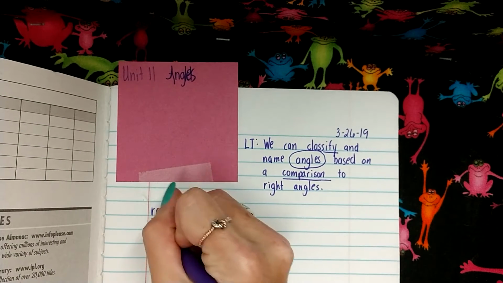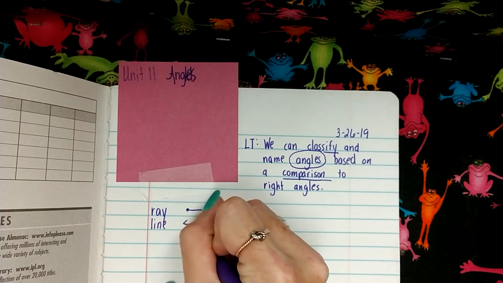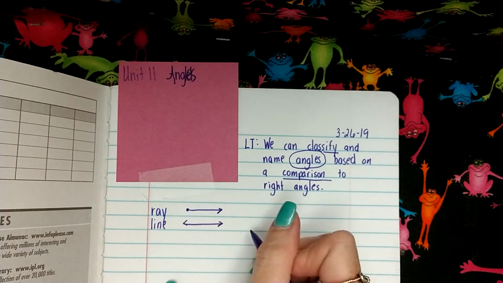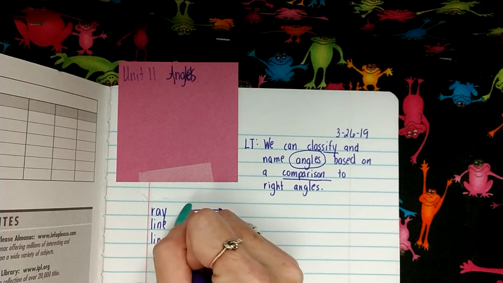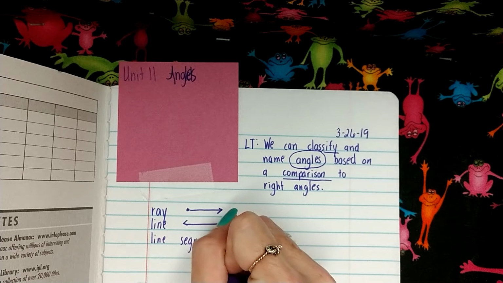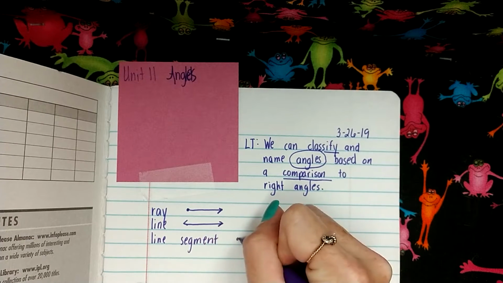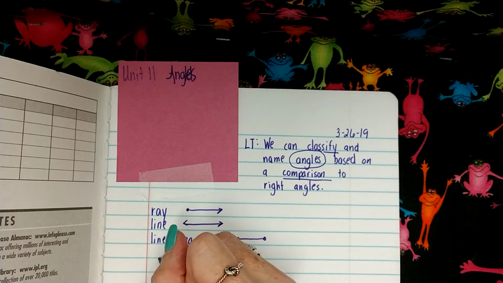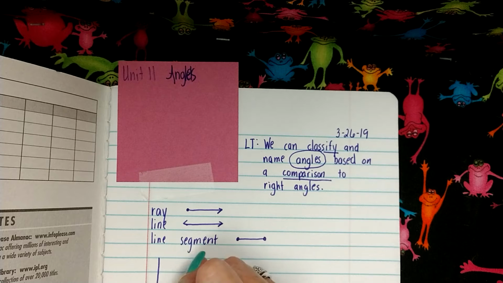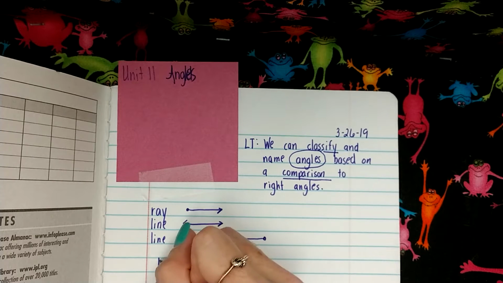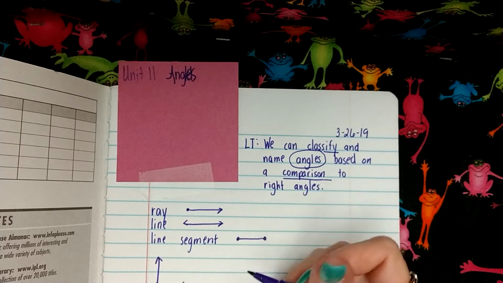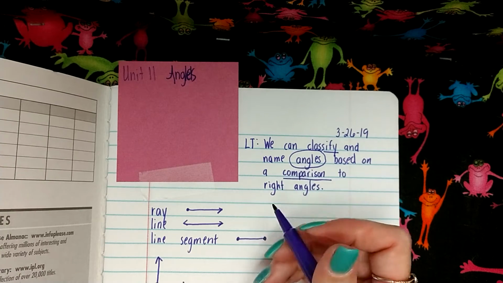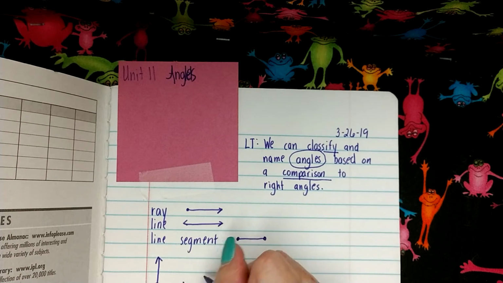We talked about a line, having two continuums, a line segment having two endpoints. We talked about a vertex, which is where two line segments or rays come together.